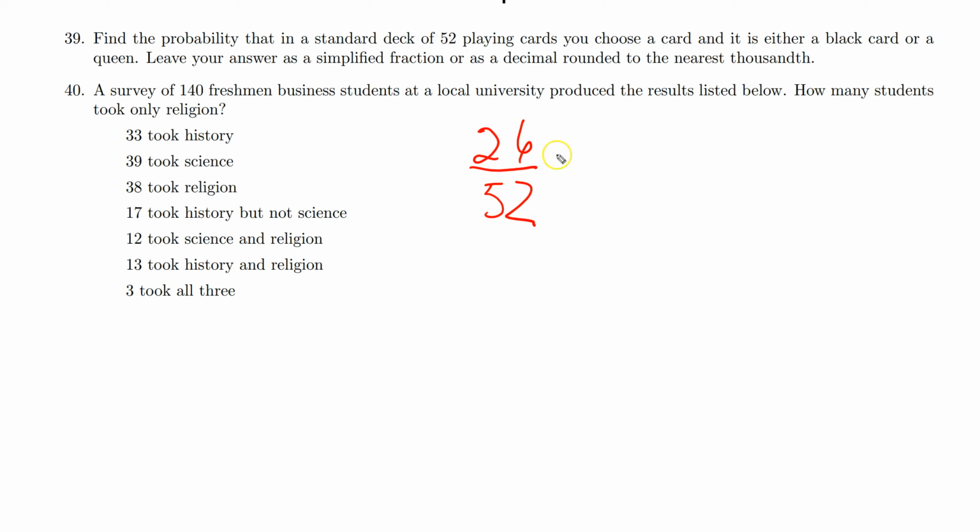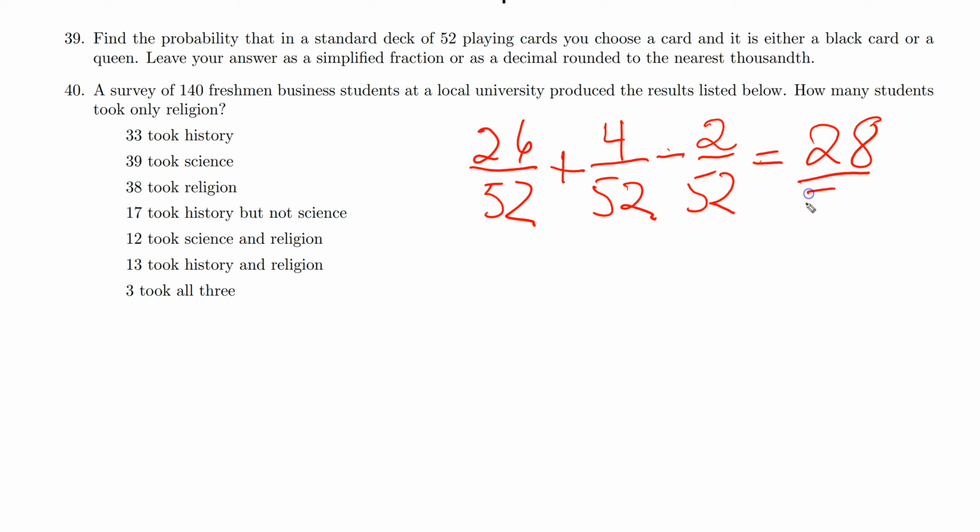And you're going to select a queen. Now the queens, there are 4 queens in the deck out of 52. But 2 of the queens are black. So we have to subtract that from the queens here. So 2 out of 52. So this is going to be 28 then out of 52. And then we take our calculators and put that in there and see what we get.